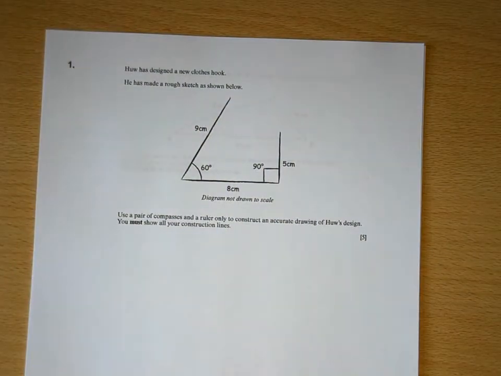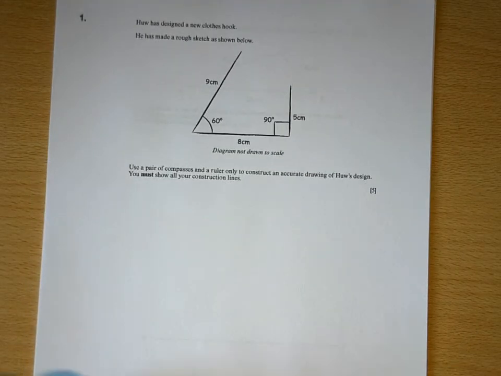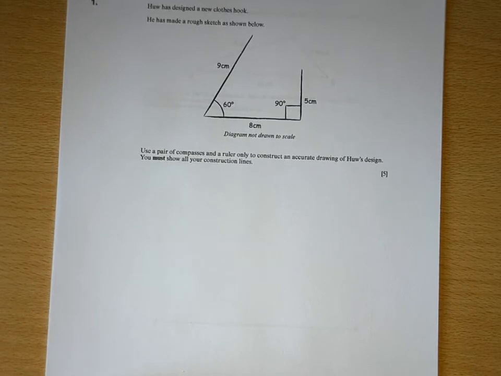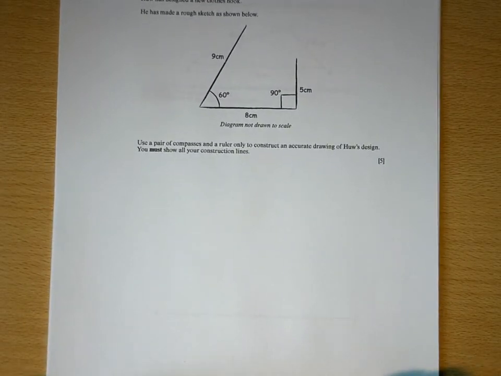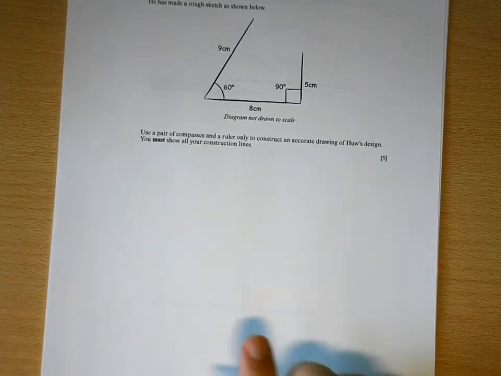Hugh has designed a new clothes hook. He has made a rough sketch as shown below. Use a pair of compasses and a ruler only to construct an accurate drawing of Hugh's design. You must show all your construction lines.